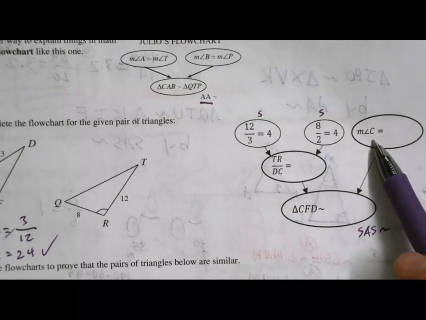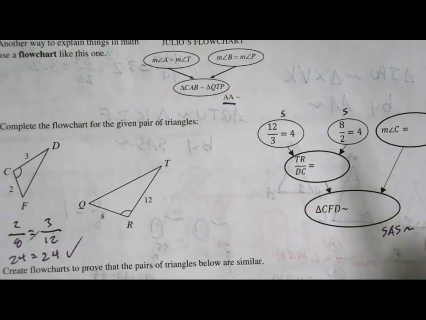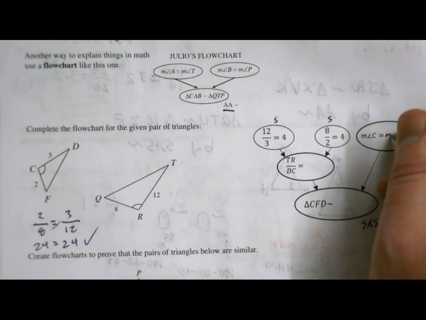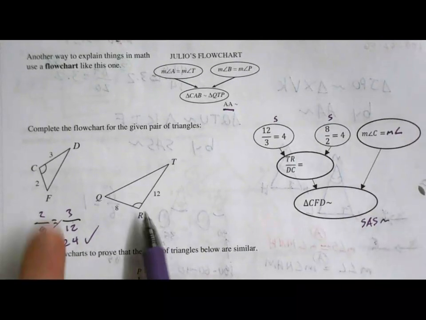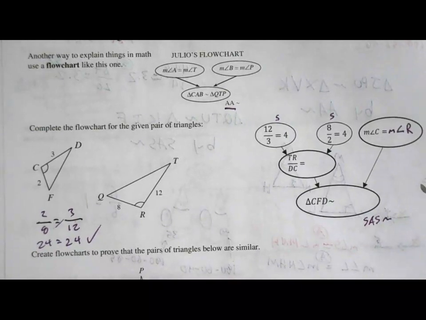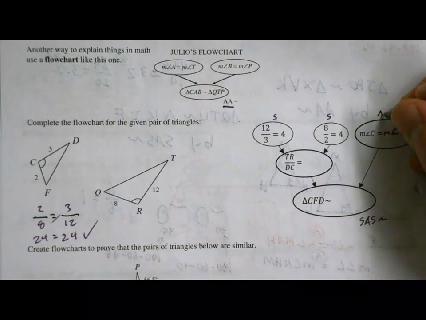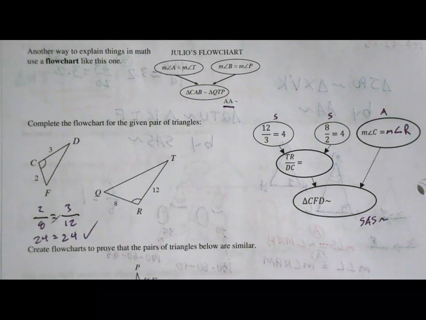I've started this statement for you. Can you please complete it? The measure of angle C is equal to, make sure you're putting a little m in front, measure of angle, and we knew that because of the tick marks. So there's my A. I got 2 sides, I got an angle, everything lines up so that the sides are around the angle, sandwiched in between.